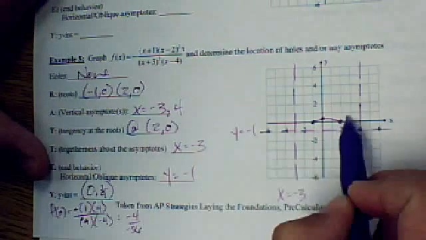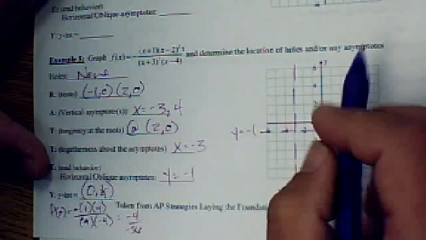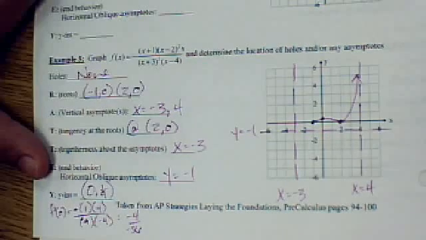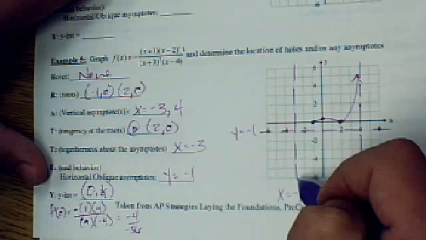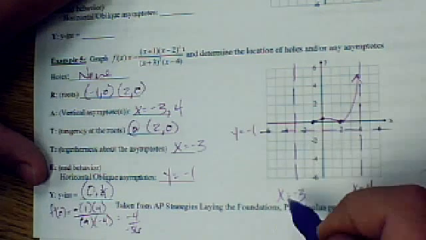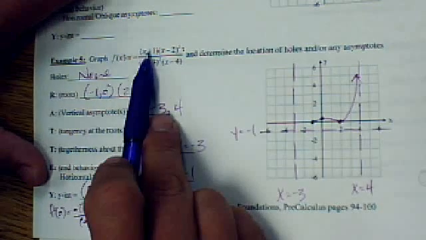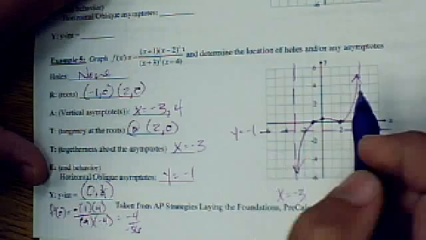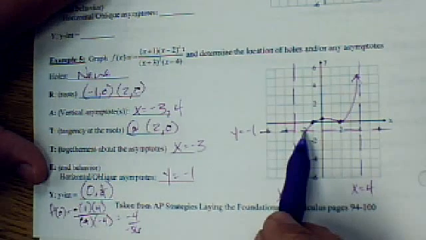From this 2, it's either going to go up or it's going to go down. I've found that I have tangency at 2, so it has to bounce and go up. At -1, it's either going to go up or down and approach that vertical asymptote. I do not have tangency at -1, so it's going to pass through and go down. Notice I crossed the horizontal asymptote there, but that's perfectly fine.